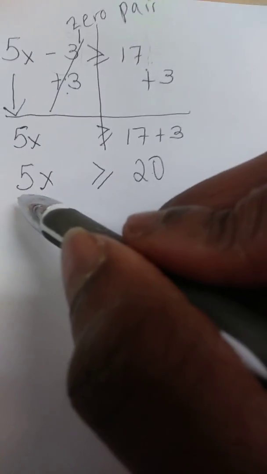To solve for x, we're going to divide by 5 on both sides, okay, because it's 5 times x, and the opposite of multiplication is division. So we're going to divide by 5 on both sides to balance the equation. So x is greater than or equal to 4. So let's look at the solutions.